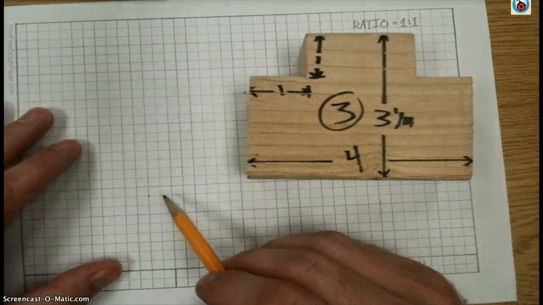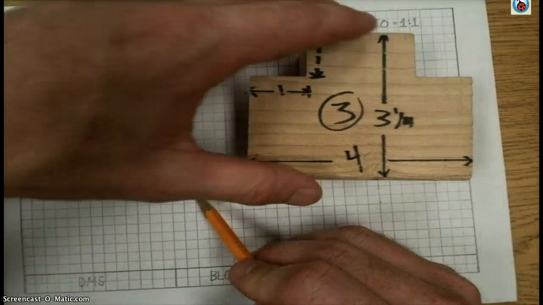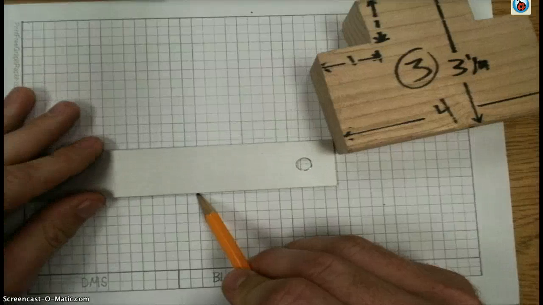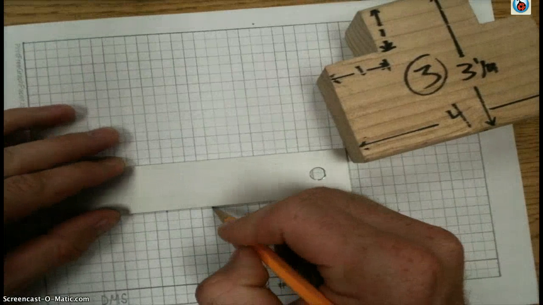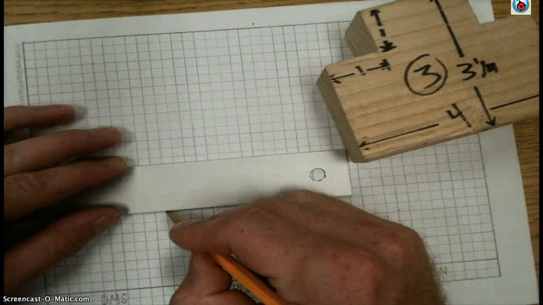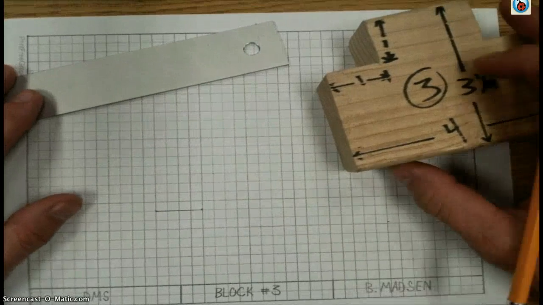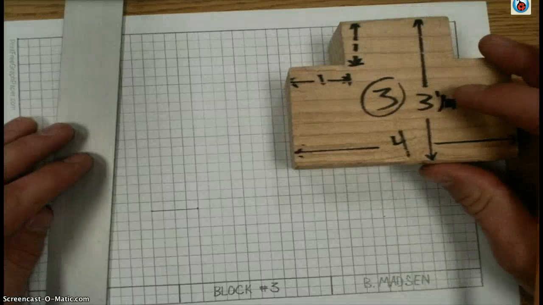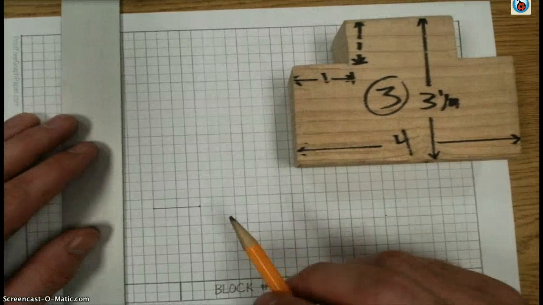So I'm going to go 1, 2, 3, 4. Hold my pencil there. Butt my ruler against it. Bring it over. Third drawing now, so the neatness should really be starting to get better. Nice, neat, straight lines with the correct line weights.